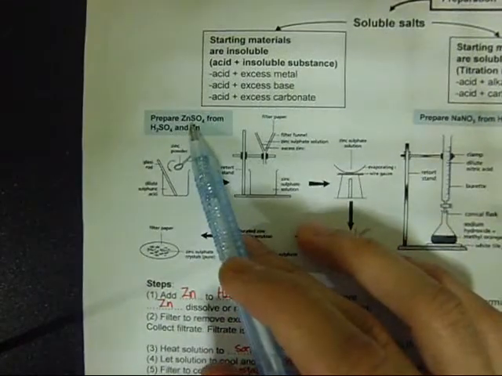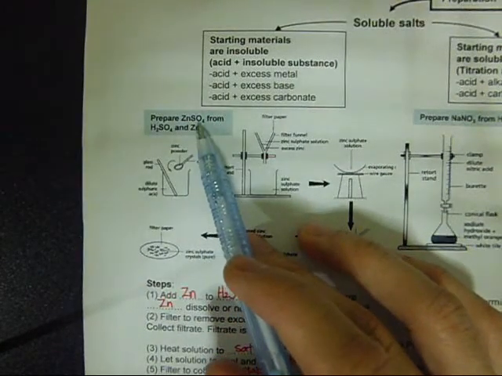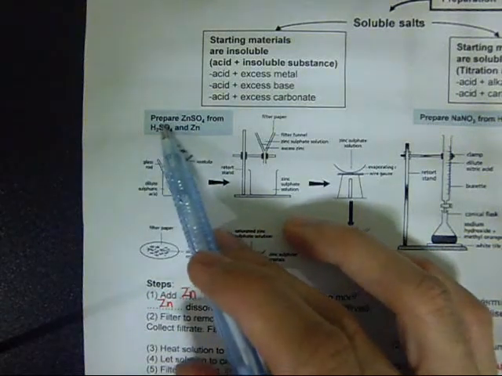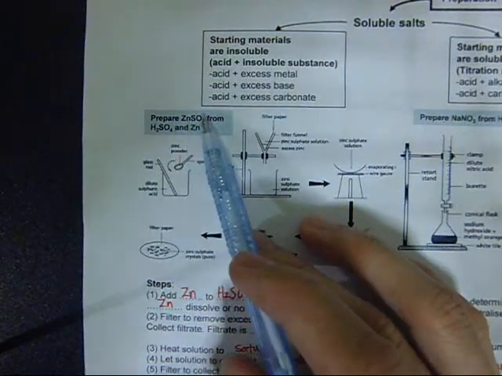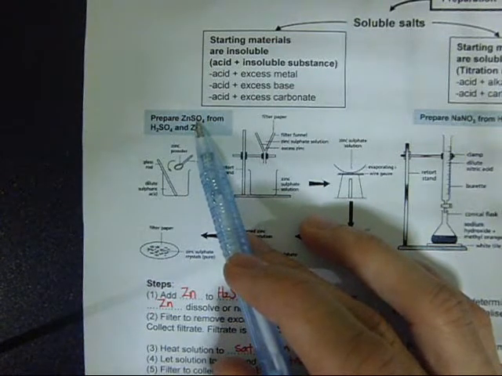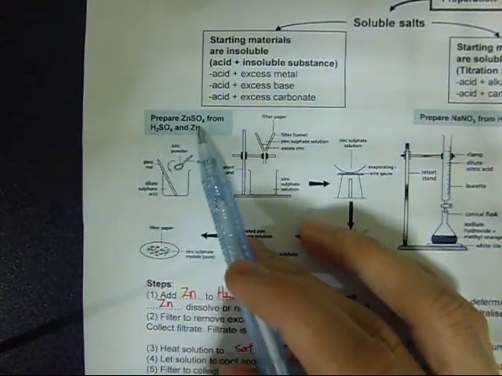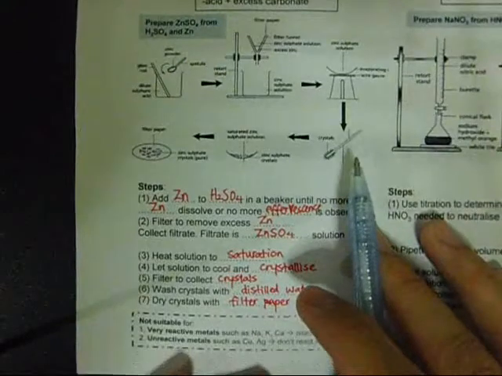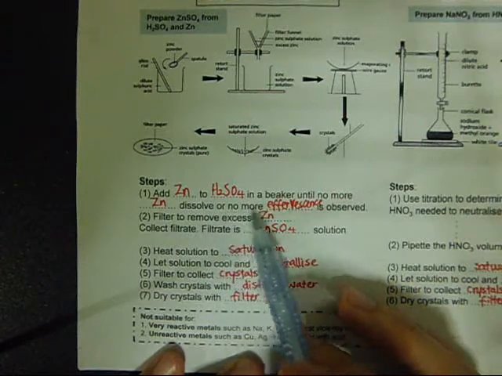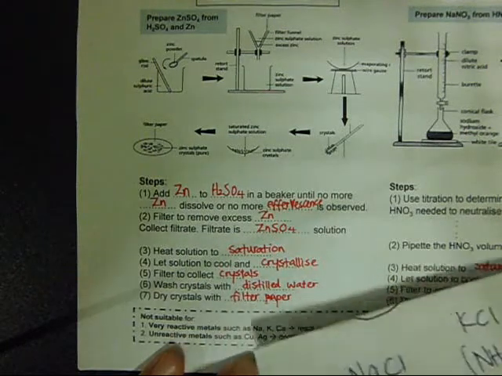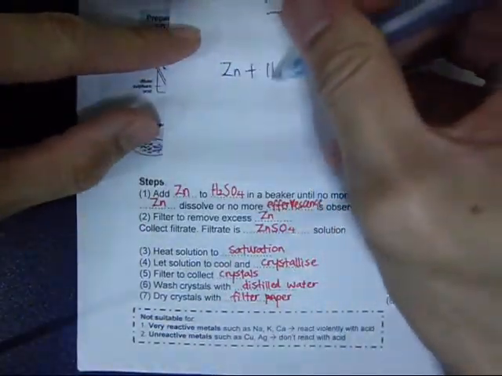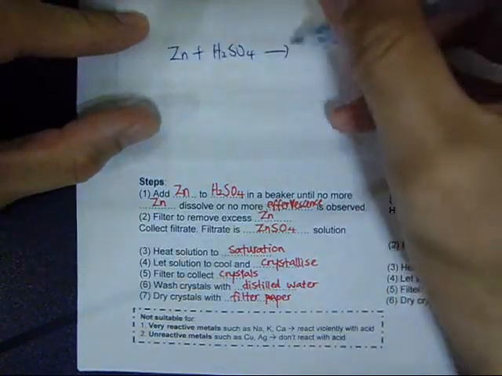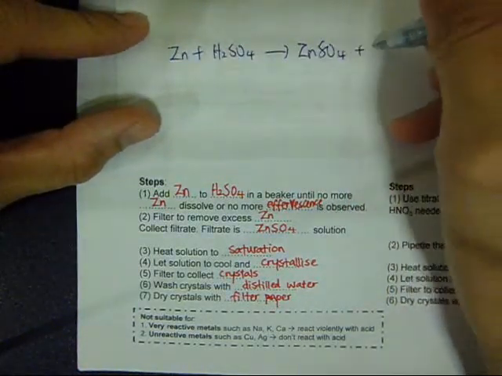An example here would be to prepare zinc sulfate. In order to prepare zinc sulfate, one of the starting materials must be an acid. Of course, something sulfate, so straight away you should think of sulfuric acid. The second one is excess metal, zinc. These are the steps: add the zinc to sulfuric acid in a beaker until no more zinc dissolves or no more effervescence is observed. What is this effervescence? When you add a metal to an acid, you get a salt, zinc sulfate, and then you get hydrogen.